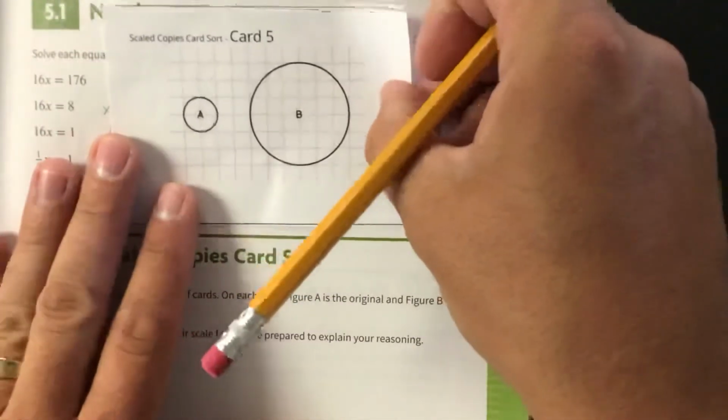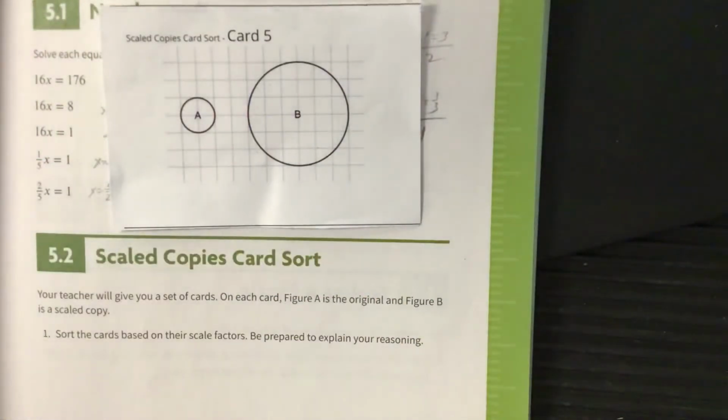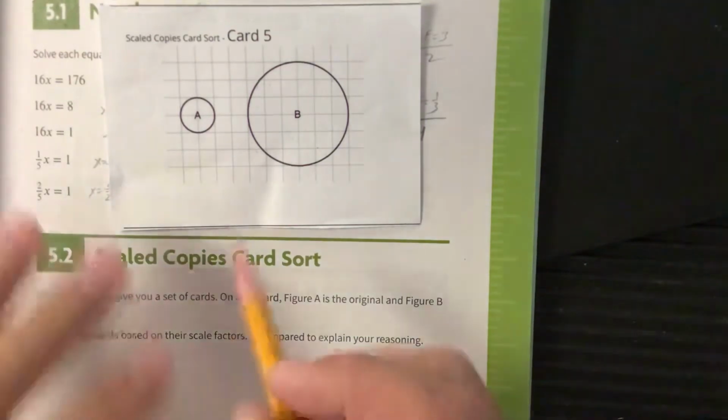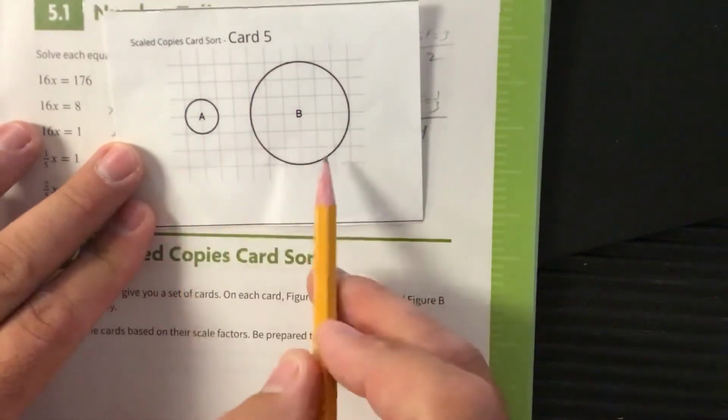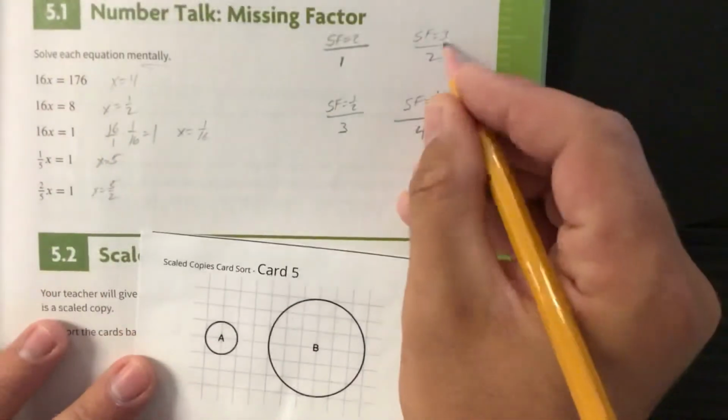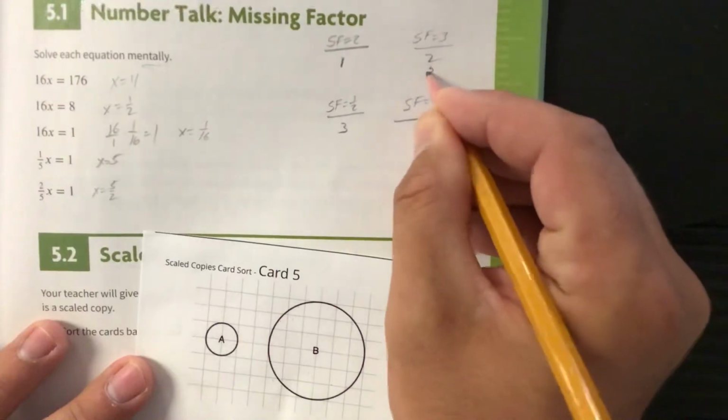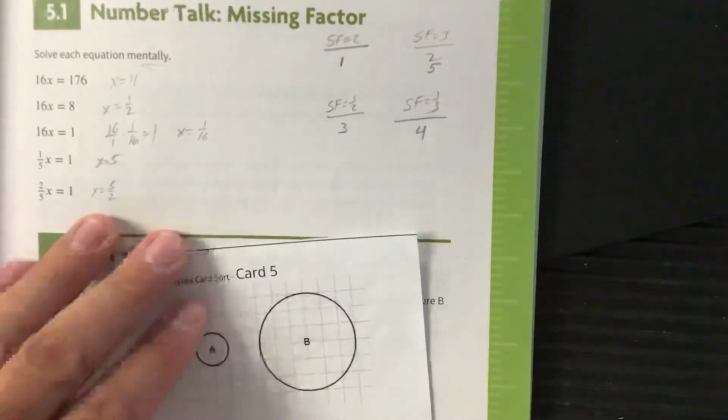Card number 4. We haven't really talked about circles here much. You can look at the radius or the diameter to compare those. It's going from small to big, so it's going to be more than 1. Let's look at the diameter. Diameter is 2. Here the diameter is 6, so that is times 3. Card 5, scale factor of 3. We already have that one written down, so I'm just going to add it to my tally there.